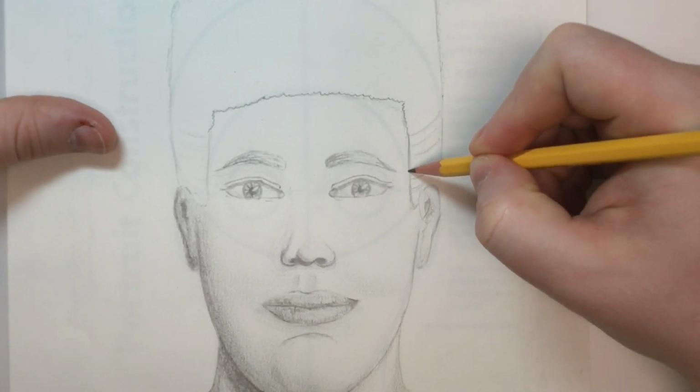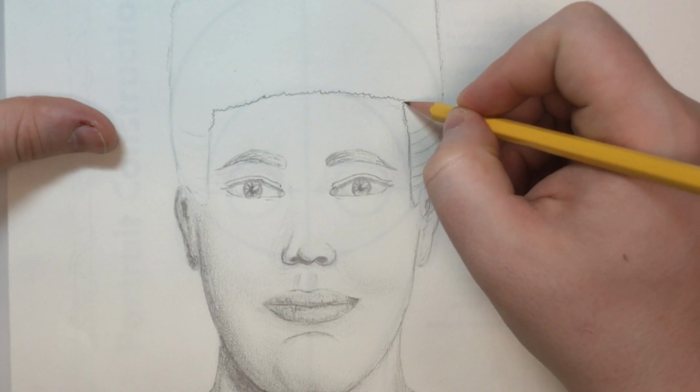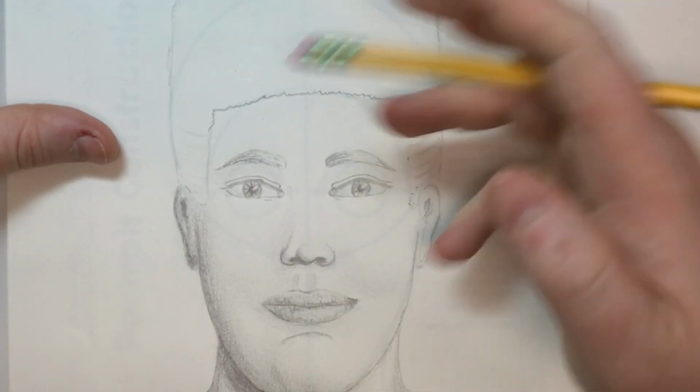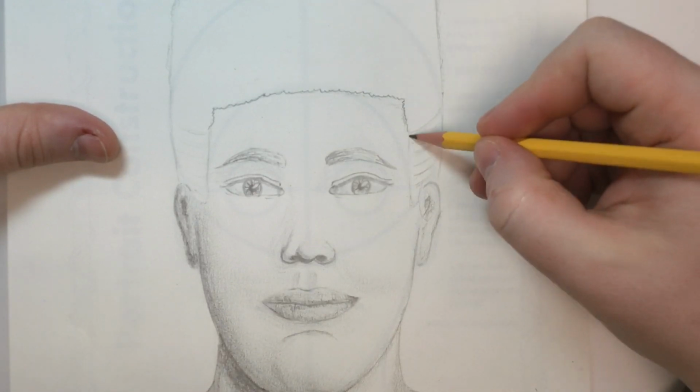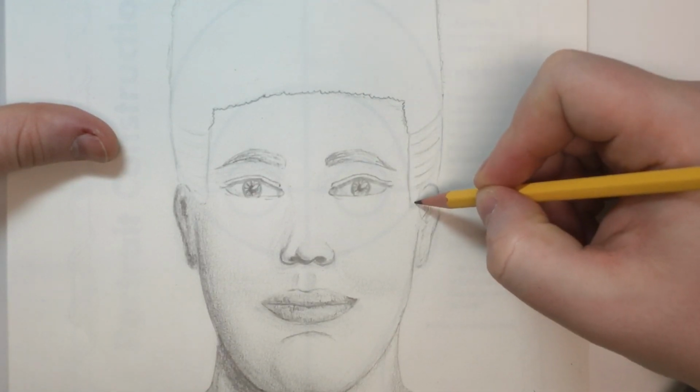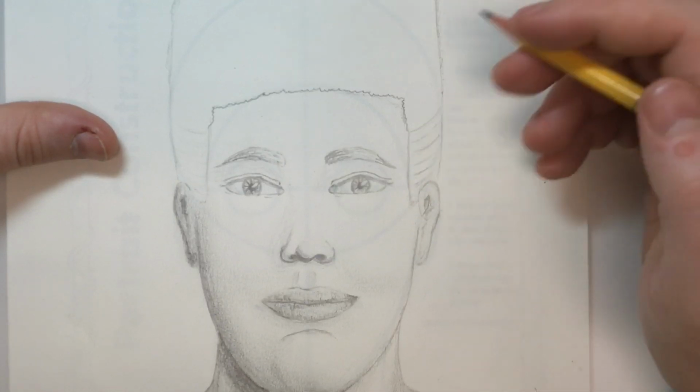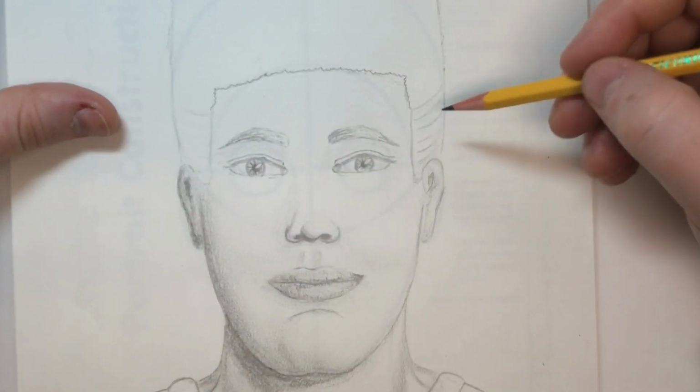And what I don't want to do, like up here, I made this nice dark line. I don't want to make this line too terribly dark, because if it's that closely cropped, it's going to blend more smoothly into the shading of the skin.